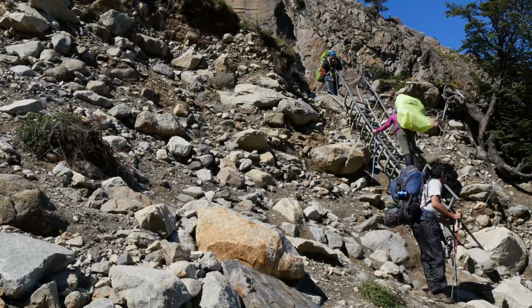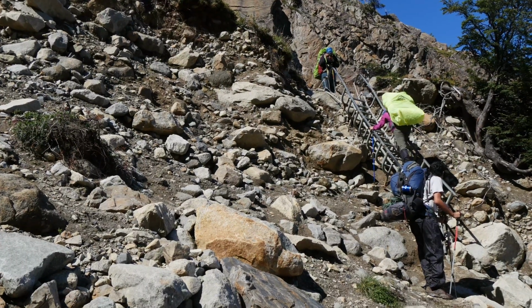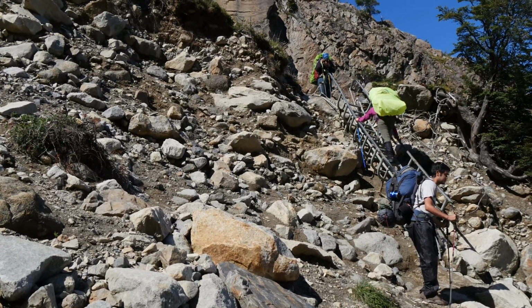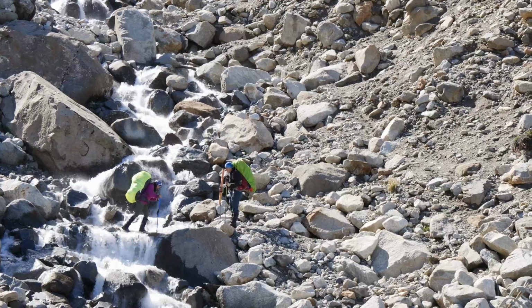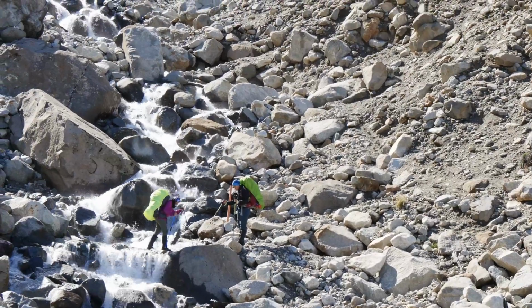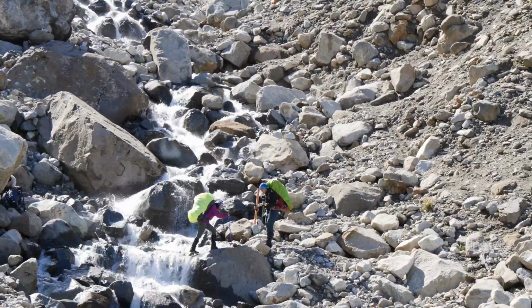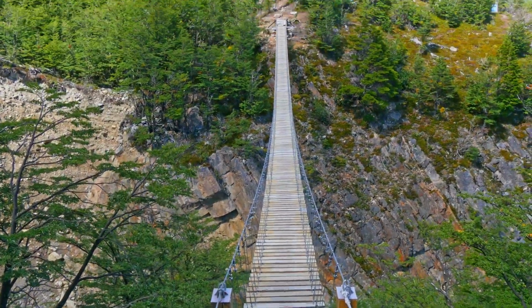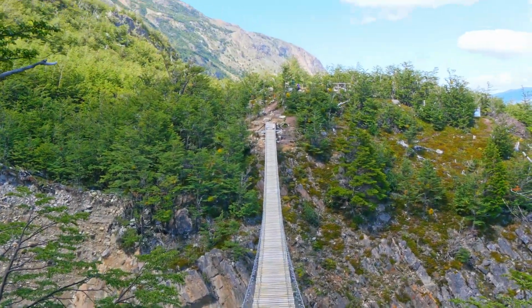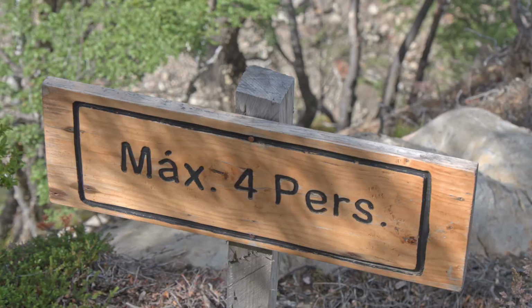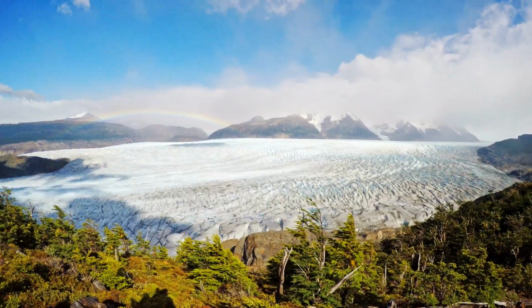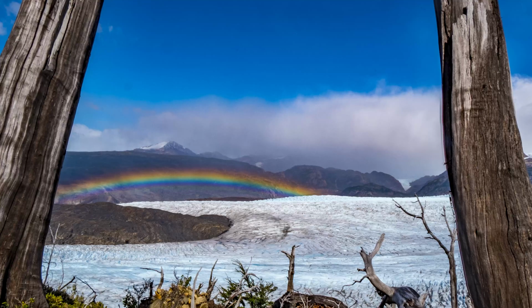You may have to cross quebradas that can be very dangerous and unpassable after heavy rainfall. What you see here is probably the best condition you can hope for at this quebrada crossing. However, there are suspension bridges for safe crossing, provided you do not exceed the maximum capacity and assuming they are properly maintained. These problems are offset by the spectacular views of the glacier spilling into the Gray Lake.